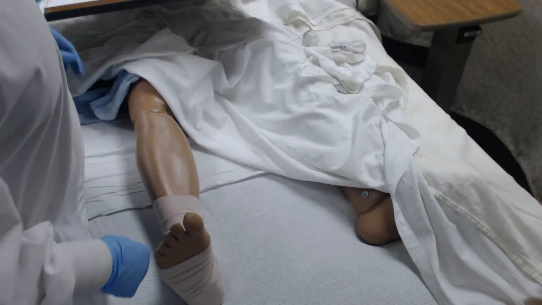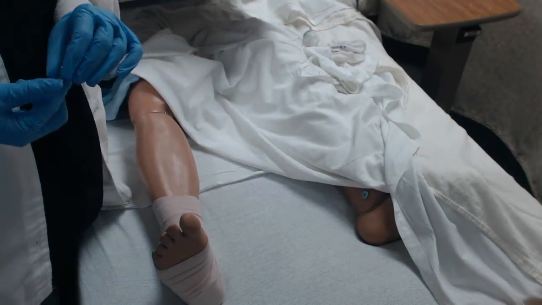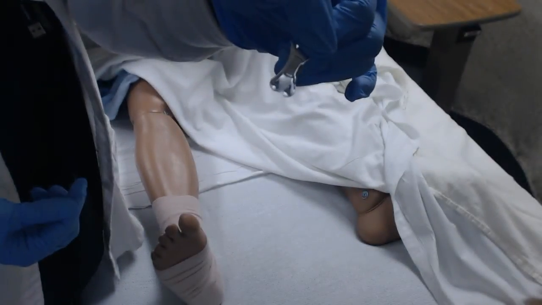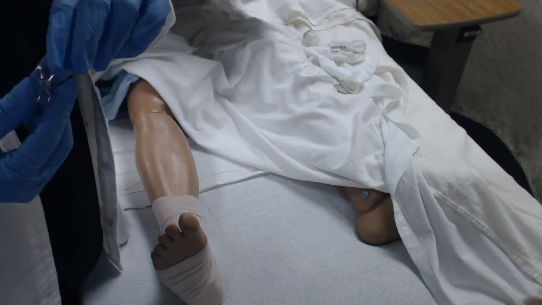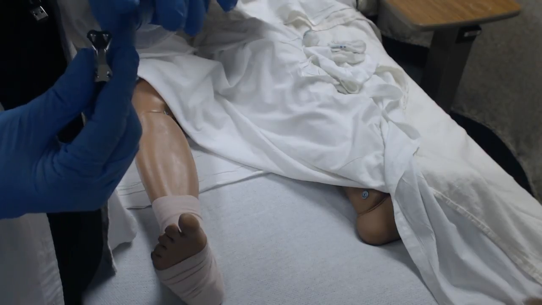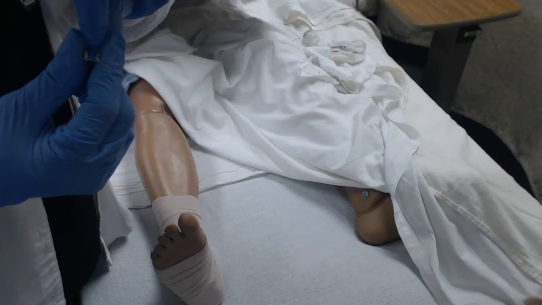So then the biggest thing with a TED stocking, or an ACE wrap, I'm sorry, is you get these little metal clips that come with them. You don't want to put these on the patient. That's because the back of the metal clip has these prongs that are very, very pointy and very sharp.